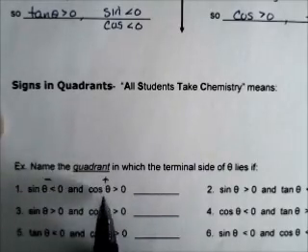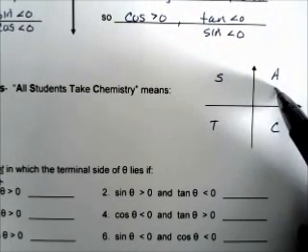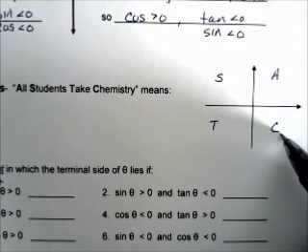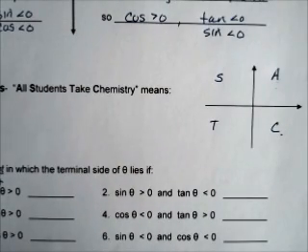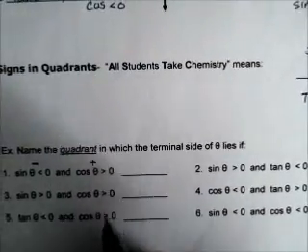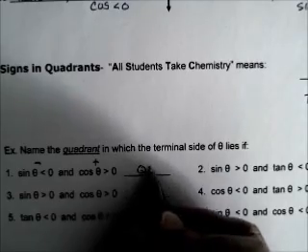All right, I go to the positive. Cosine is positive in quadrants 1 and 4. Out of 1 and 4, in which one is sine negative? Sine is negative in quadrant 4. So we are in quadrant 4 for number 1. Just put Q4.